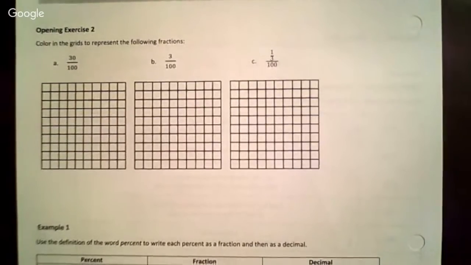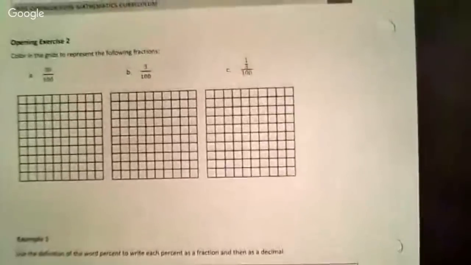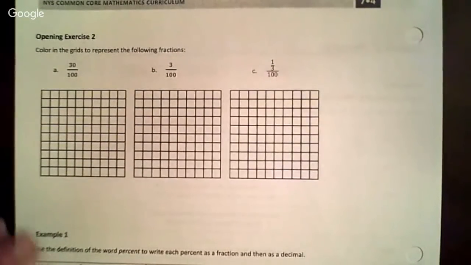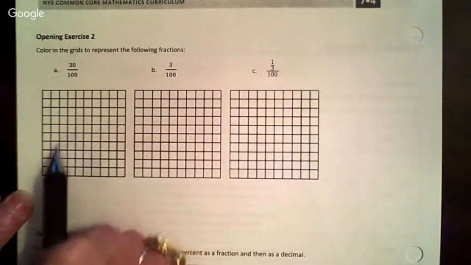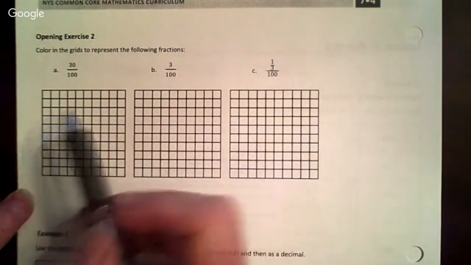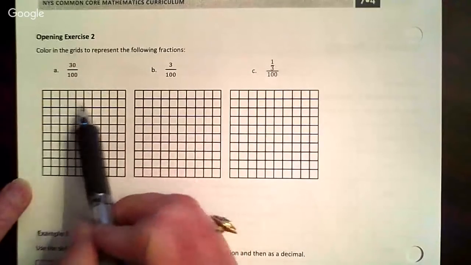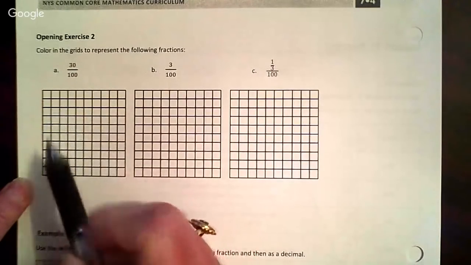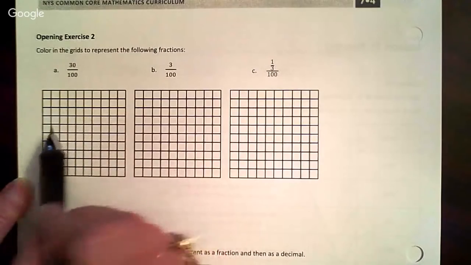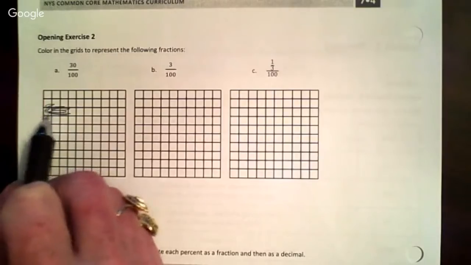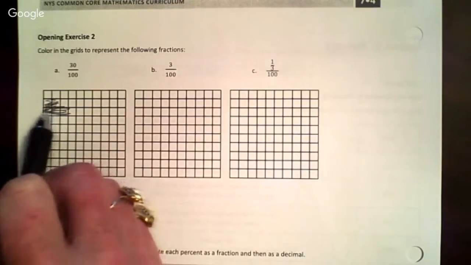Okay, for exercise two, we have these squares that are all out of 100. So to represent 30 out of 100, we could have 3 rows or 3 columns, and they all need to be colored in. I'm going to color the rows because it's just easier for me.